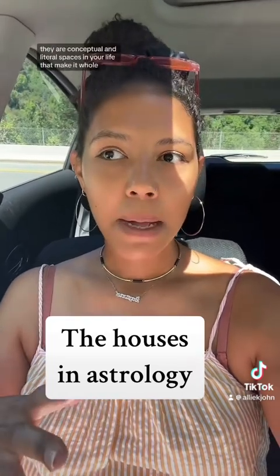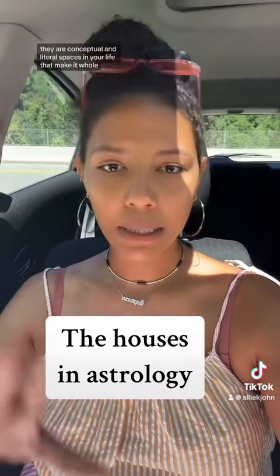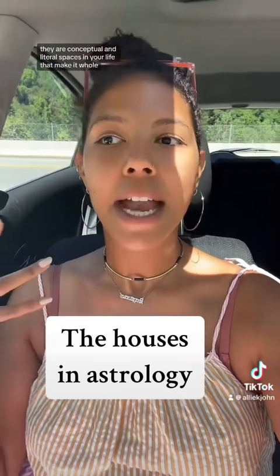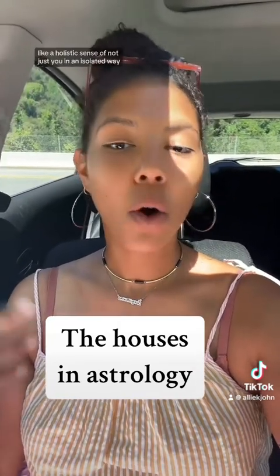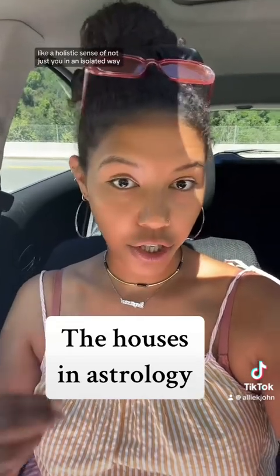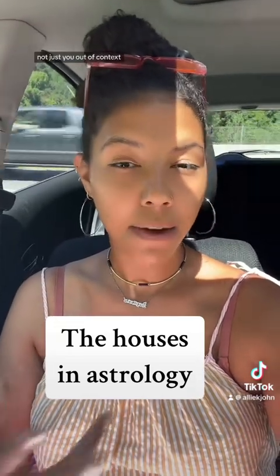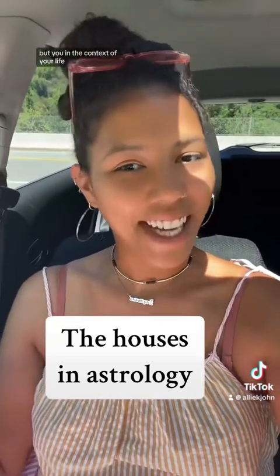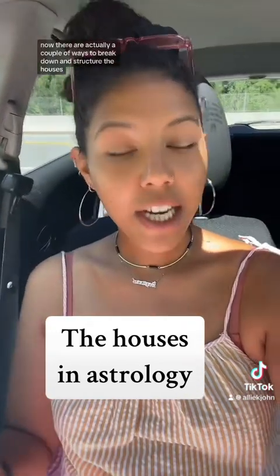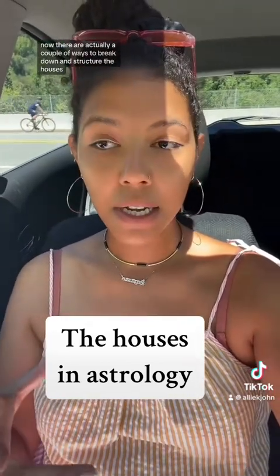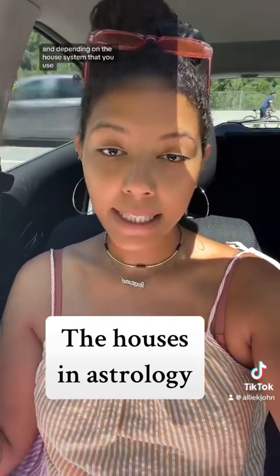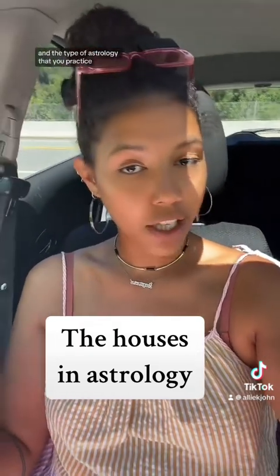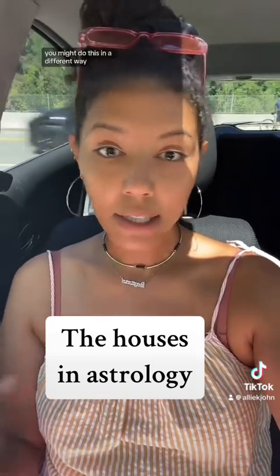They are conceptual and literal spaces in your life that make it whole, right? That give you a holistic sense of not just you in an isolated way, not just you out of context, but you in the context of your life. Now, there are actually a couple of ways to break down and structure the houses, and depending on the house system that you use and the type of astrology that you practice, you might do this in a different way.